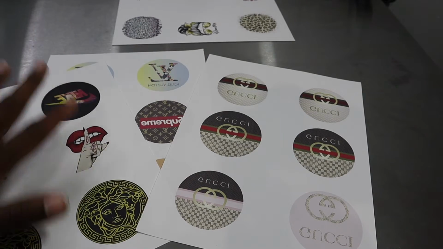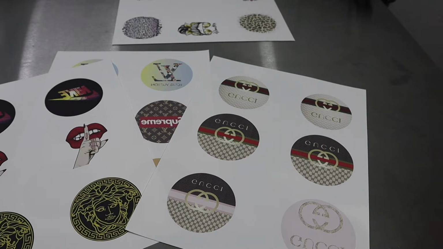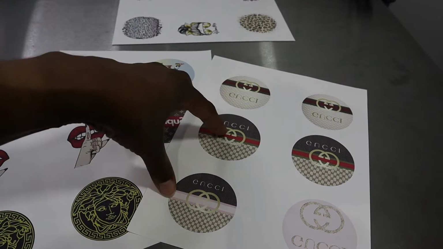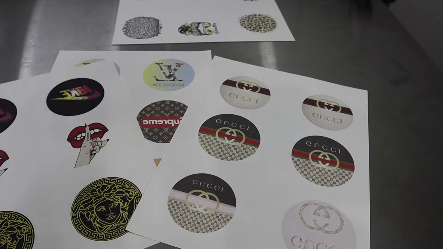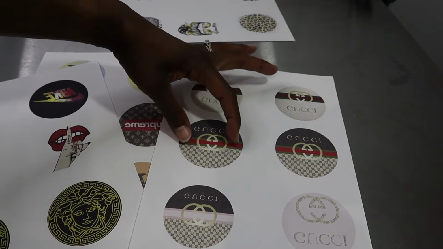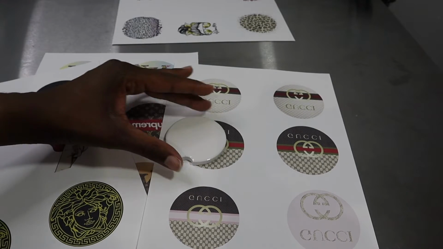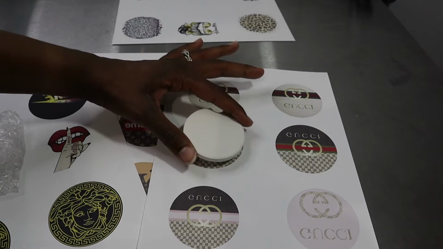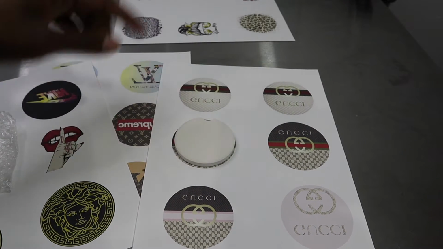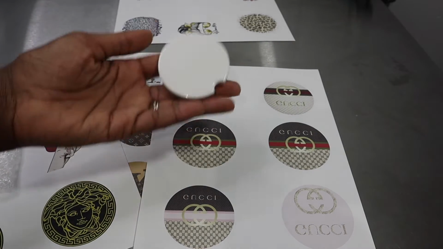But what I will say is with the car coasters, measure them. I measured mine, and they were 2.5, so I did my circles 2.5. But what you want to do is make your circles just a little bit wider than 2.5. That way you can get a full picture on your coaster. As you see, I still have room around the edges by making it a tad bit bigger than the actual coaster.